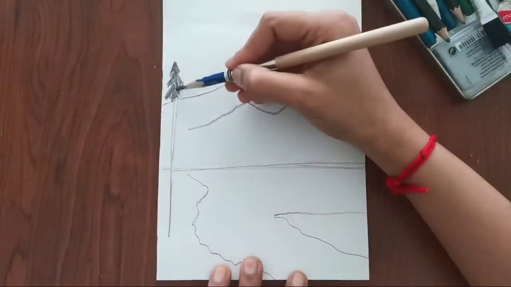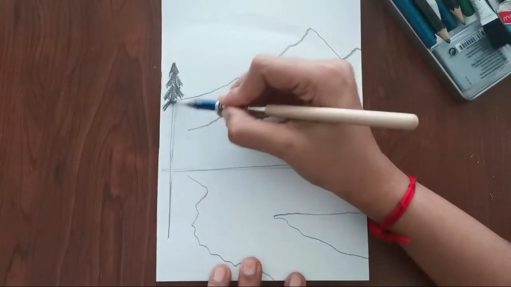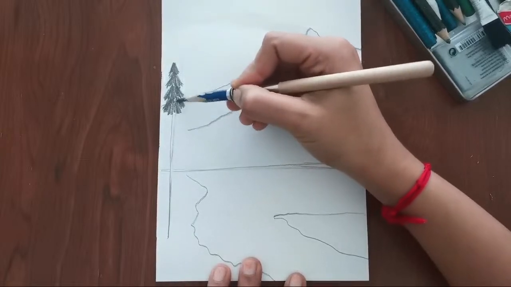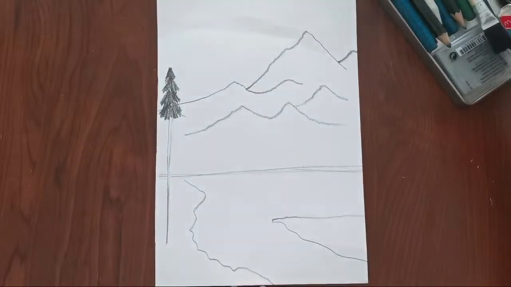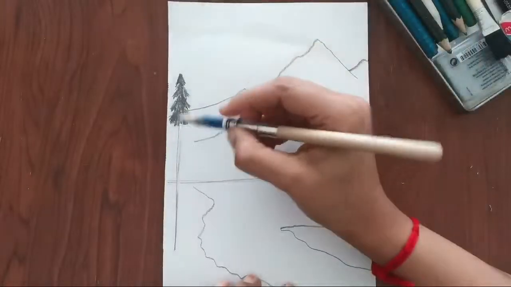Hello, Darshagan. How is it going, dear? How is the picture going? Are you able to do it easily? Okay, this picture is quite easy but beautiful.